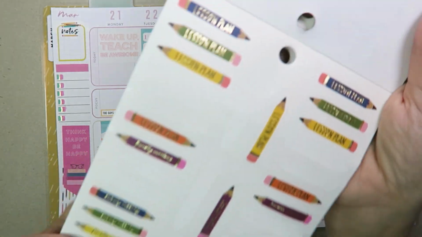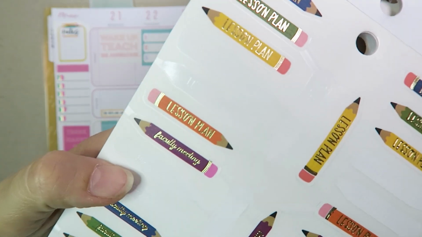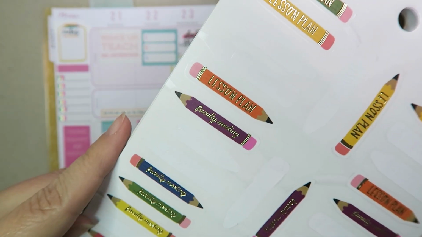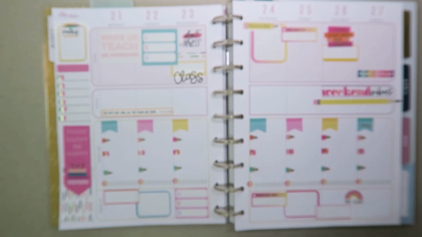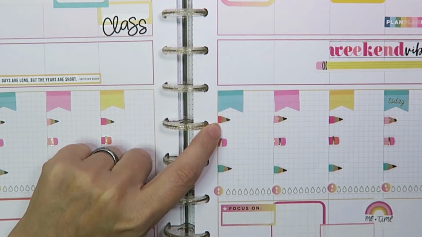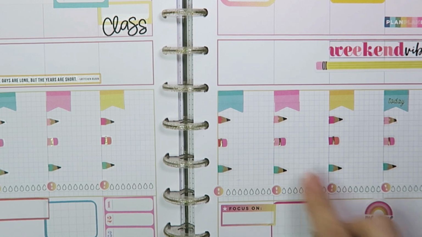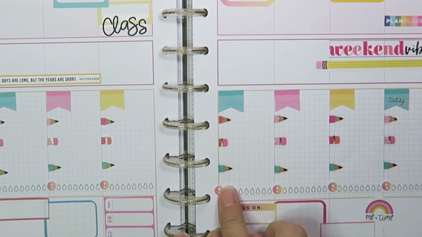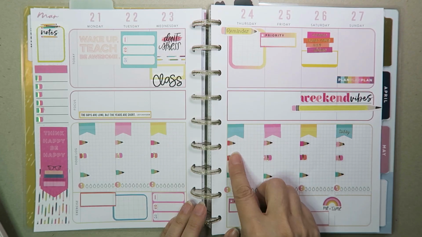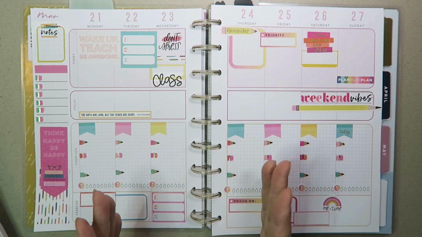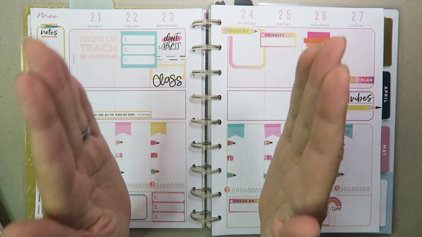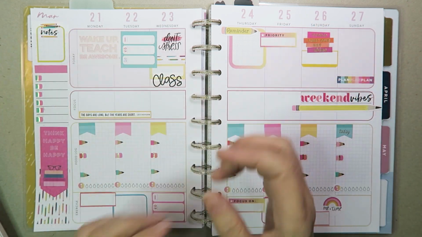So I'm thinking about things like this. Pencils with lesson plan, faculty meeting, stuff like that. Now, I use the pencils here in this spread, as you can see, and I just cut out the middle bit of the pencil and use them as the little markers here. So think about that as a way to use your stickers. You don't have to use the whole sticker. Think about it as sections of a sticker.